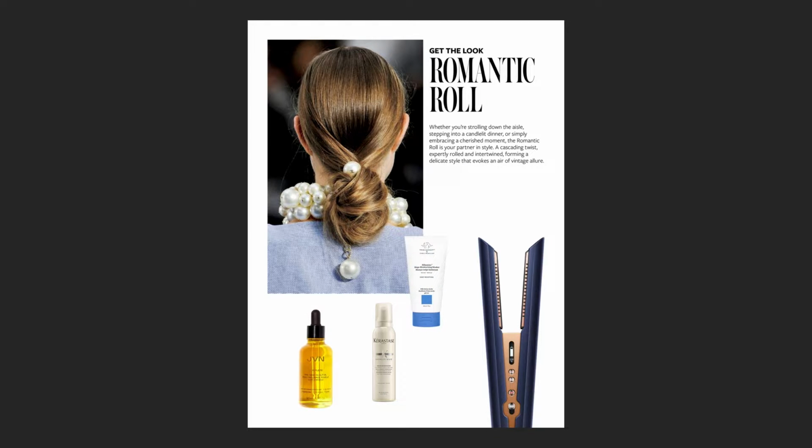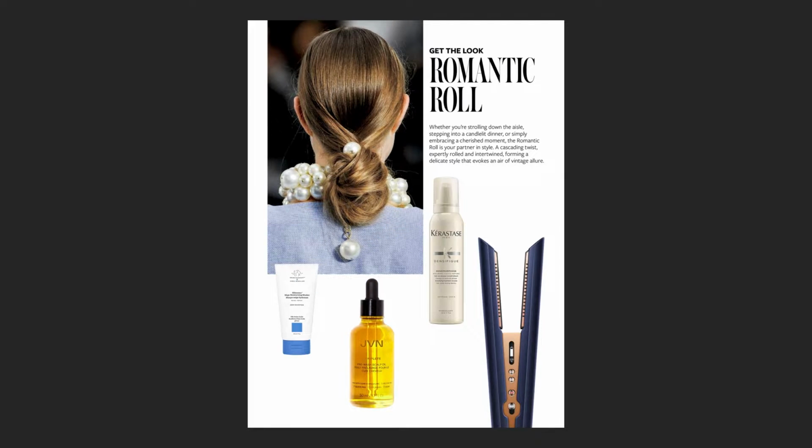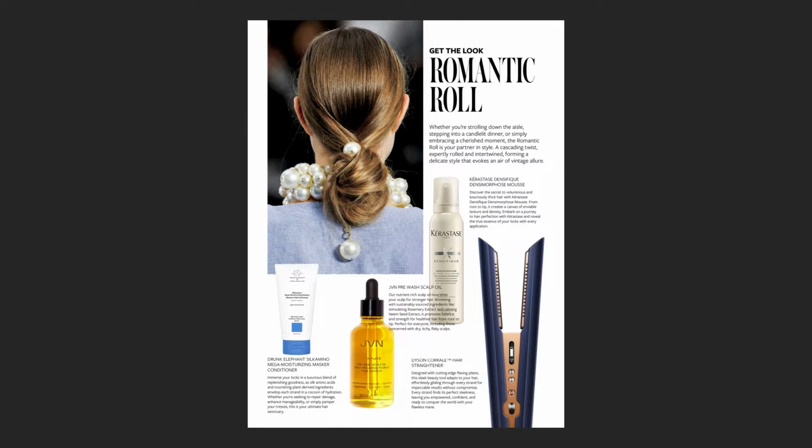The Kerastase is too tall to fit in the space below. It'll fit much better here, and then I'll move the Drunk Elephant to the left. Last but not least, Jonathan Van Ness. I don't love having two products overlap. We can fix this by bleeding the hero image on top. Let's bring the captions back and then adjust to fit.